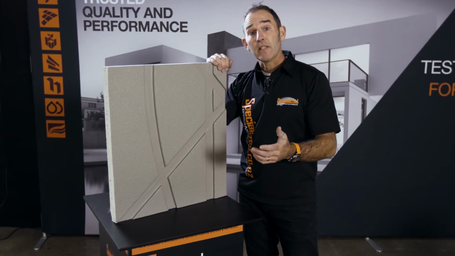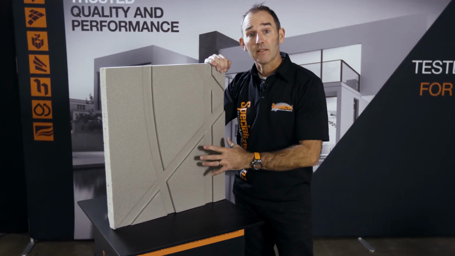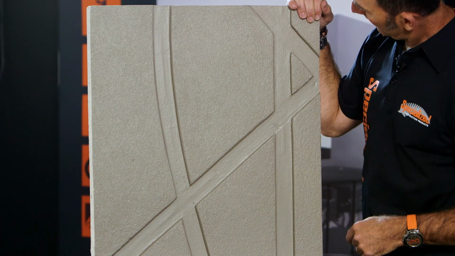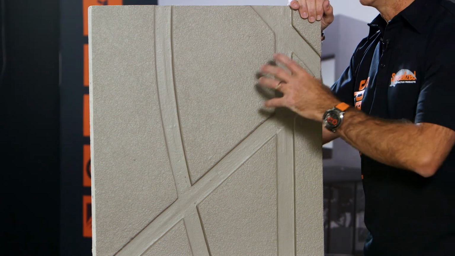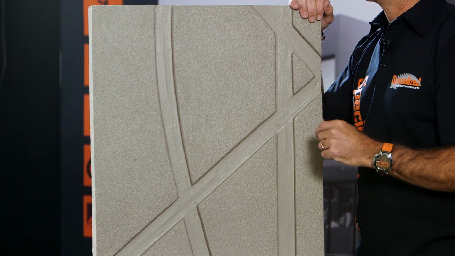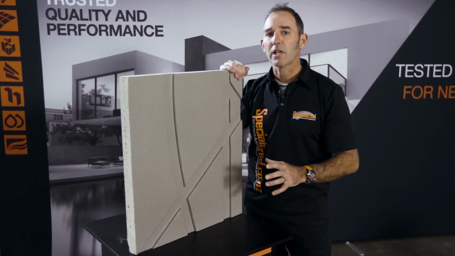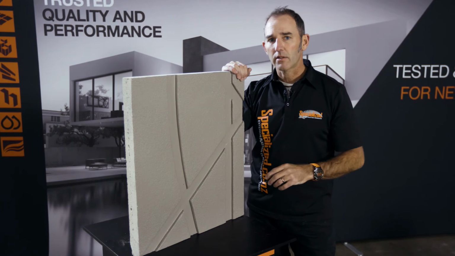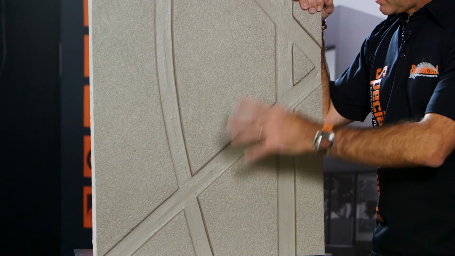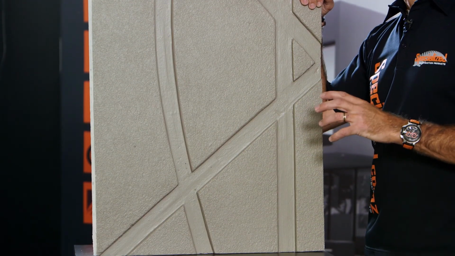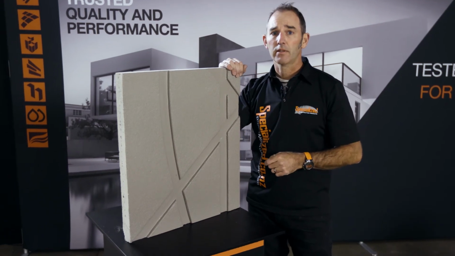Another unique feature of EasyPanel is the ability to put negative detail into the surface. We've done a bit of a pattern here, but this can be done with any simple router with any simple router bit. You can go up to about 15mm in depth, any width, any shape you like. You can put lines in the outside of the dwelling within reason, but it adds a lot of texture and dimension to the outside of the dwelling. Perhaps consider it for your next project.